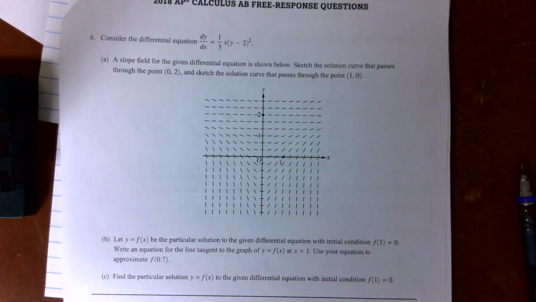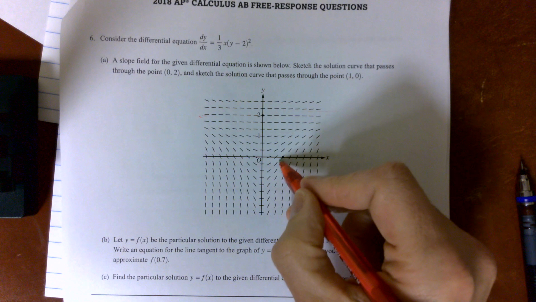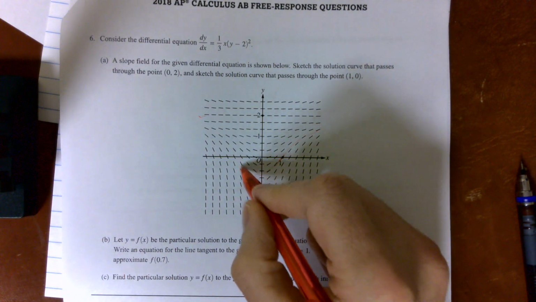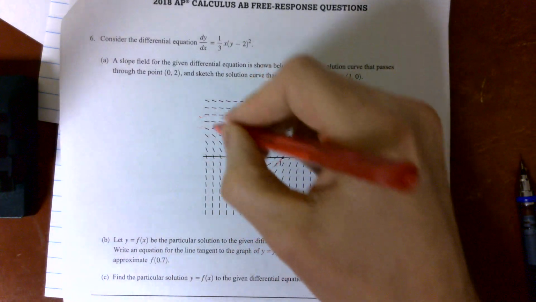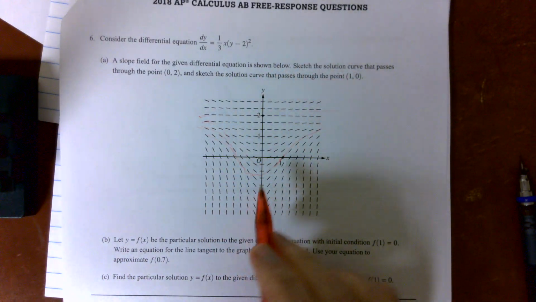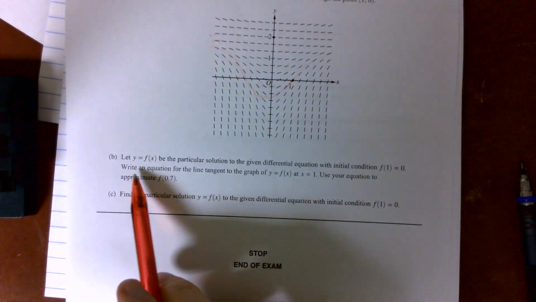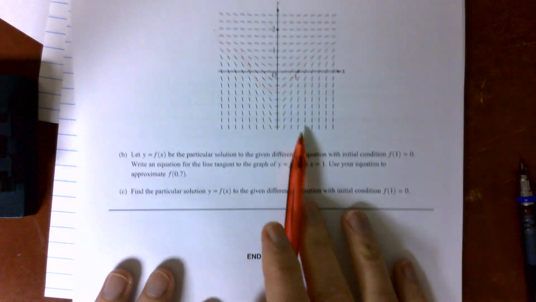So they're just looking for, can you follow the slopes? Look at this. And when we actually look at the solution, they're pretty generous. You don't have to be perfect as far as drawing goes. But again, I want to talk about B because there was a similar question in the last problem.